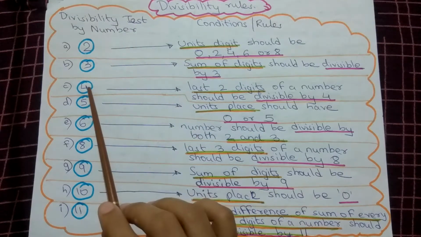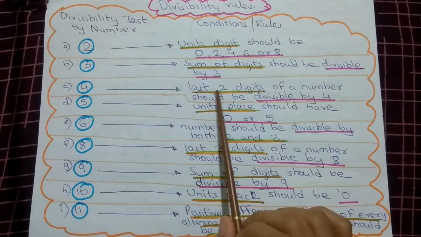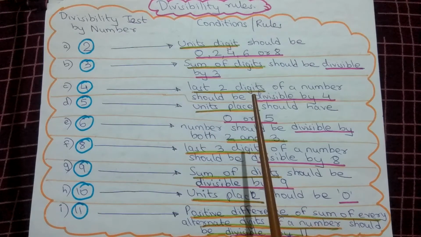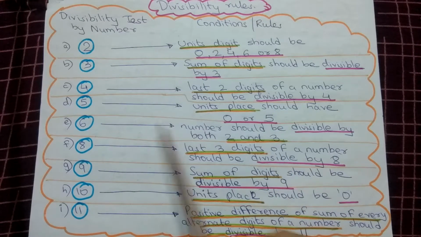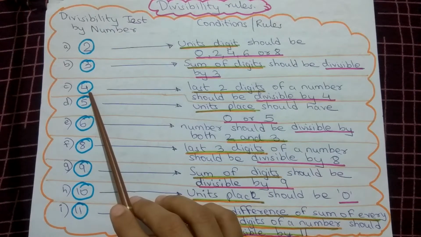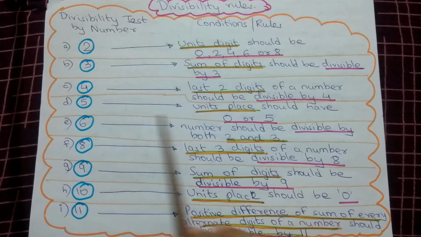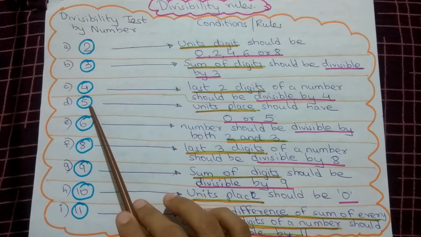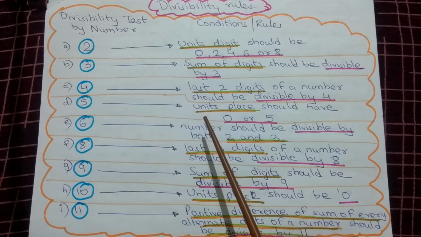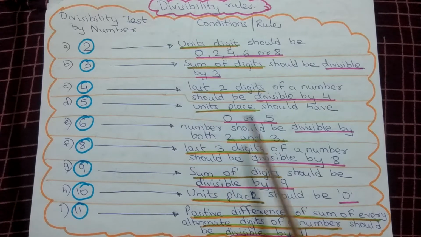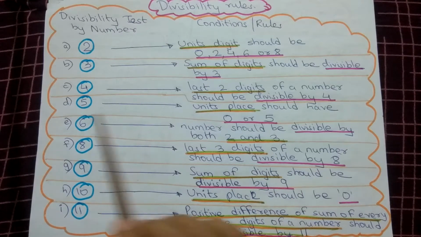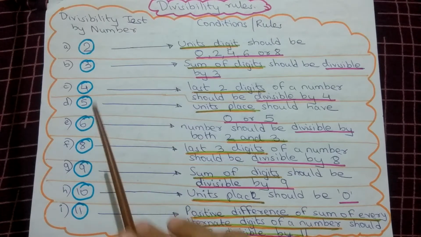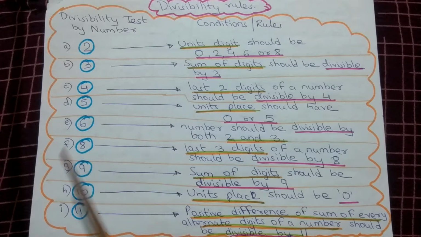Divisibility test by 4. If the last two digits, that means the units place and the tens place of the number, are divisible by 4, this shows that the number is divisible by 4. Divisibility test by number 5. If the units place of the original number has either 0 or 5, this shows that the number is divisible by 5.